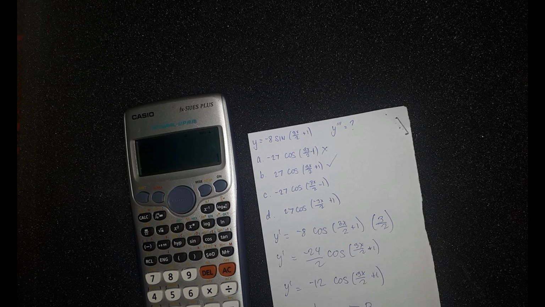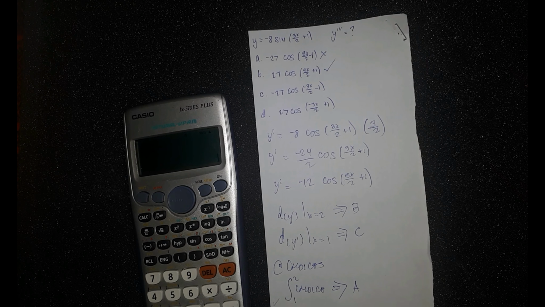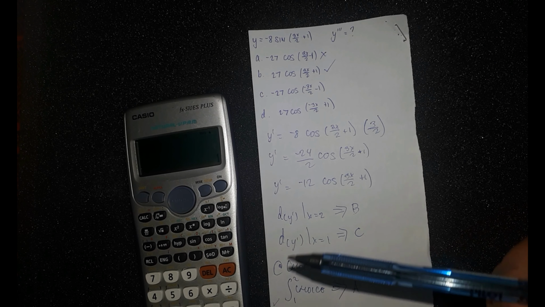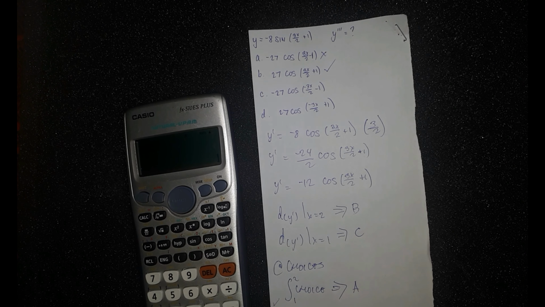Madali lang din naman ang derivative. Basta masanay lang tayo sa paggamit ng calculator. So ayun lang.